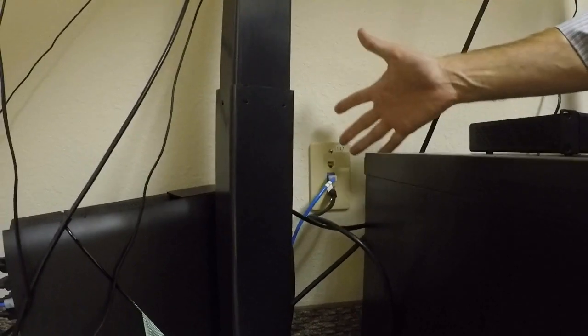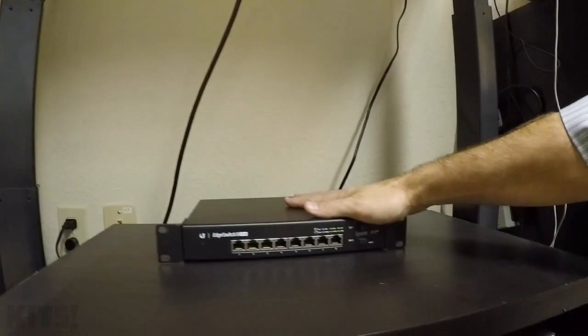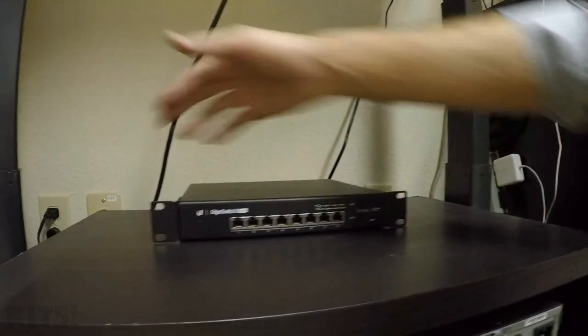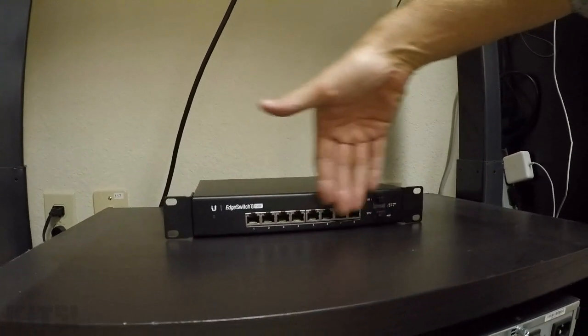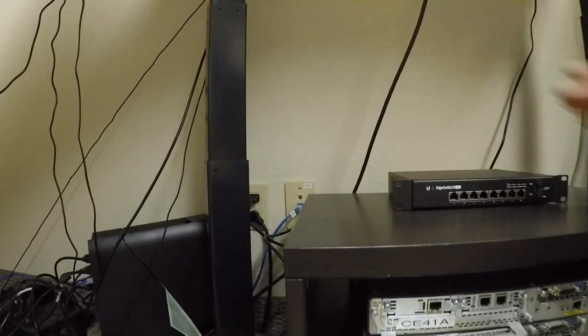So what I want to do is run those as a lag interface to this guy right here, which is that Ubiquiti EdgeSwitch 8 we pulled out earlier in the series, and set up a lag to this. Then I've got, at that point, 6 additional interfaces that I can use to run to the network equipment and my computers, etc., etc.